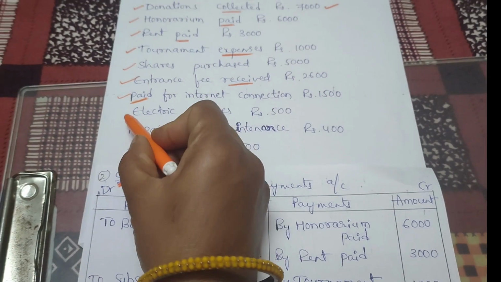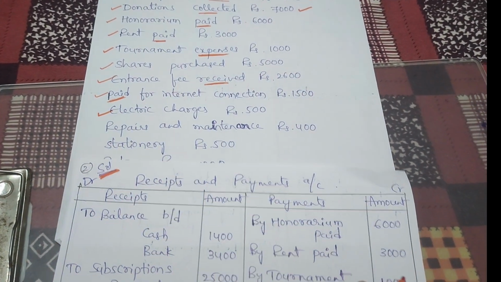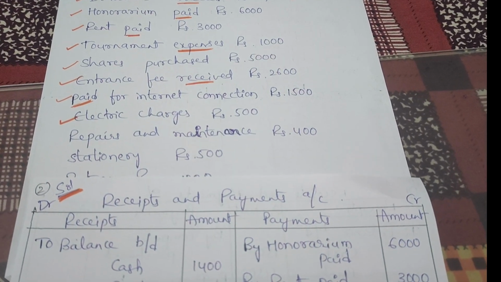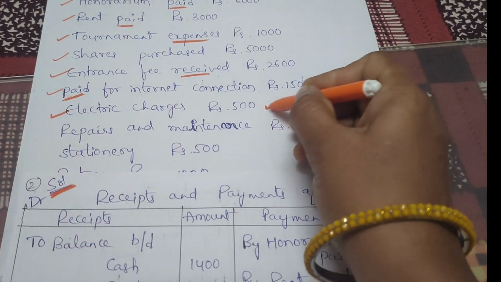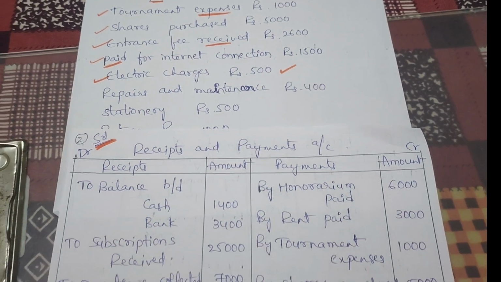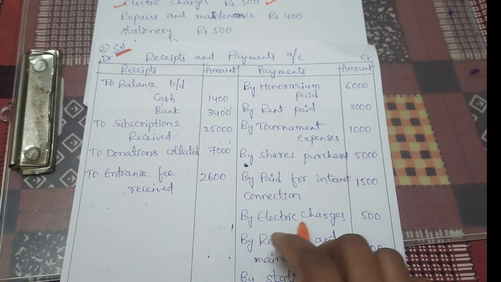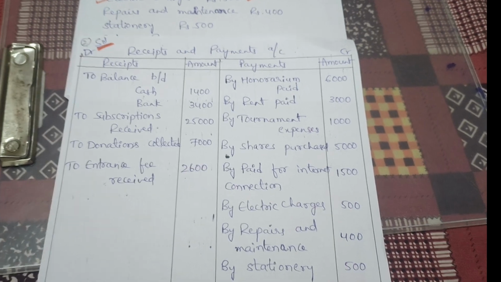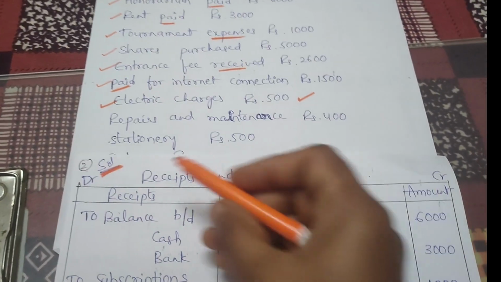Next item is electric charges. Next one is electric charges. So charges are nothing but expenses. Expenses always will come under payments. So this 500 rupees electric charges will appear under payments only. See here. Credit side, by electric charges 500 rupees. Okay. Next item.